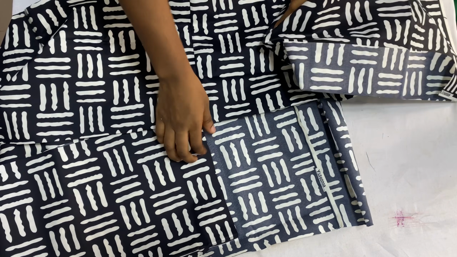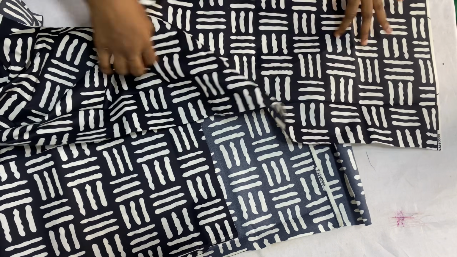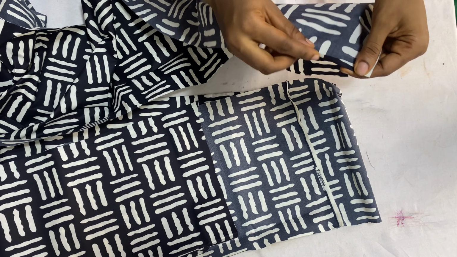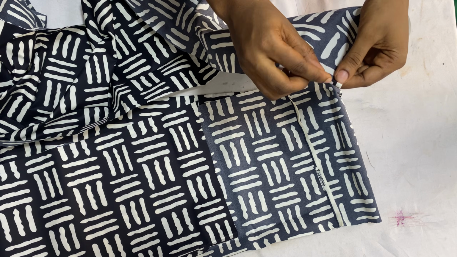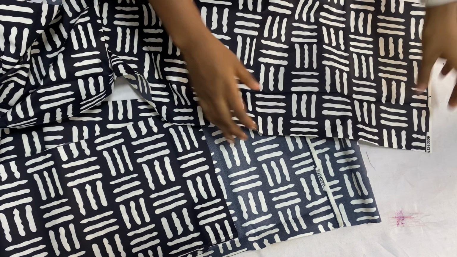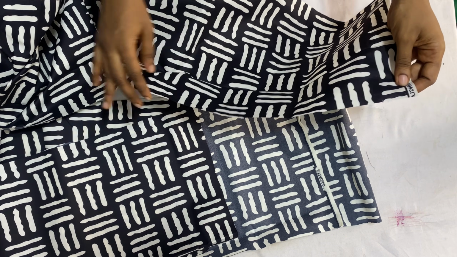So I've gone ahead to cut it out and I had to join on several spots, as you can see. So the first thing we're going to do is to finish up the base by folding in twice. Just fold in half an inch twice and stitch it all the way down. It's going to take a while.